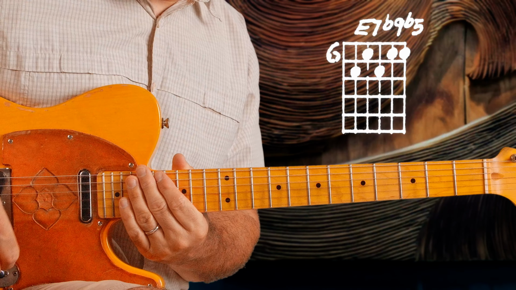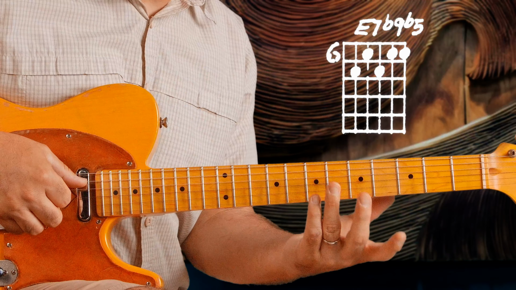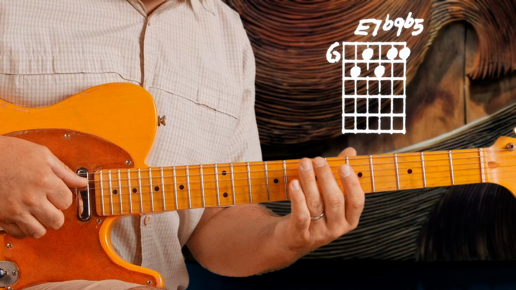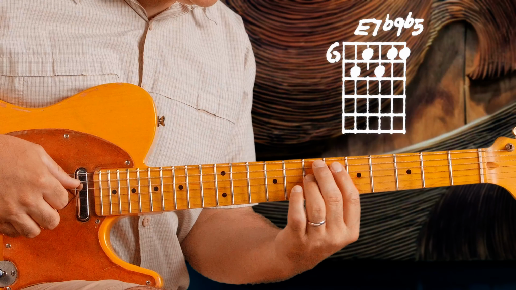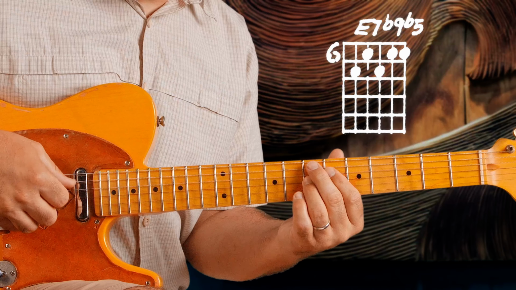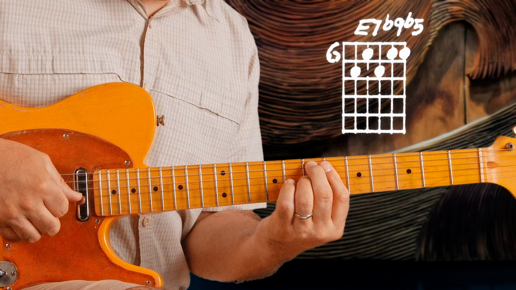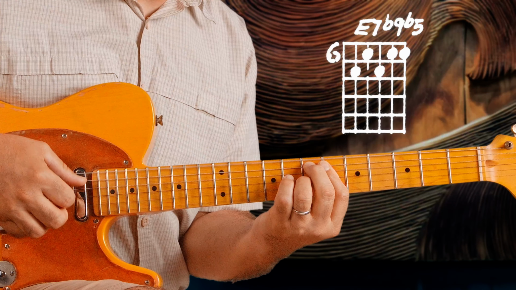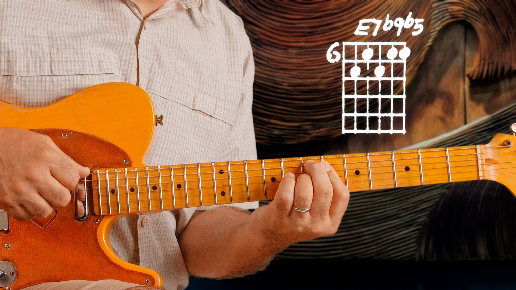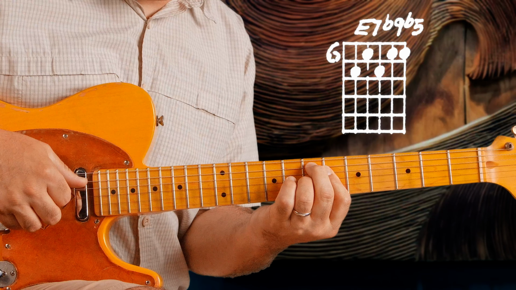Okay, so let's jump right in and get right down to it. E7 flat 9 flat 5 on position number 6, and it just happens to be the shape that I just played with you. Position number 6, we have the root, the 3, the flat 7, the flat 9, and the flat 5 on the top. Oh yeah, nasty. This is a tension-oriented chord, isn't it?